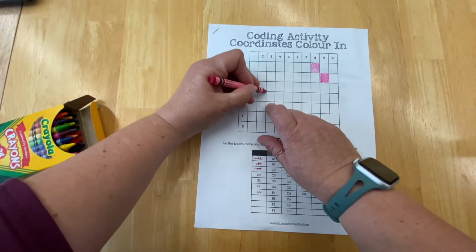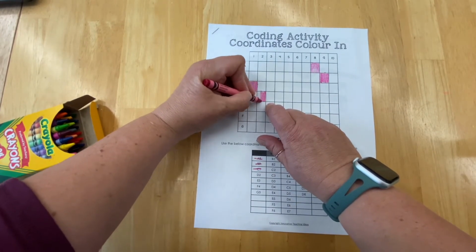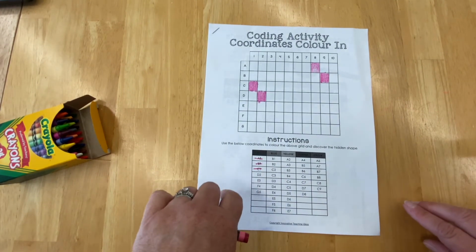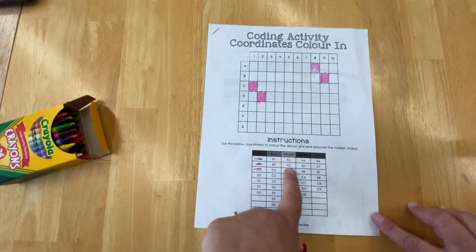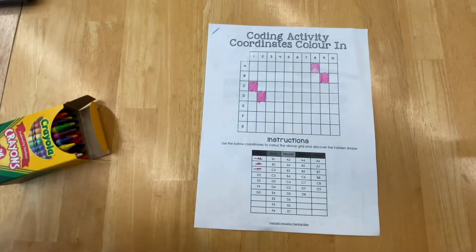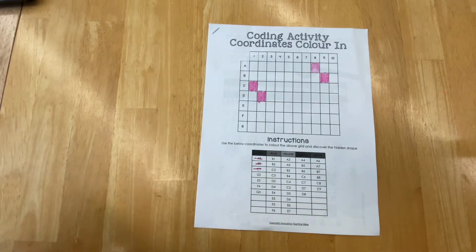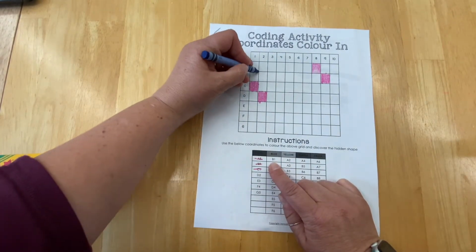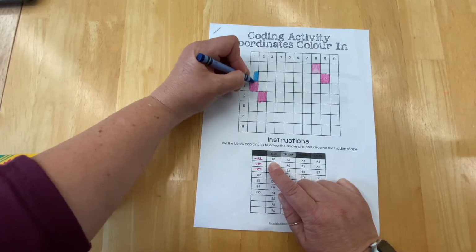We've got D and 2. So where D and 2 meet up, I color it in. Now I could keep going and going and going, but instead I'm just going to show you how it's going to work when you pick a different color. You would need to do all of the coordinates, but instead we're going to change colors just so I can show you. So now I'm on blue and it says B1.